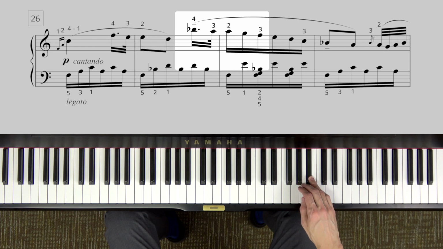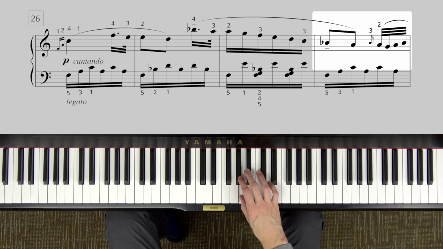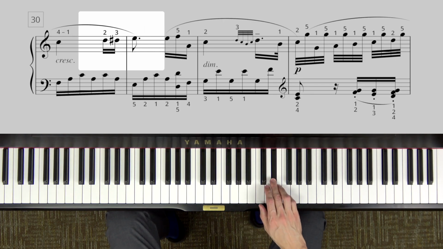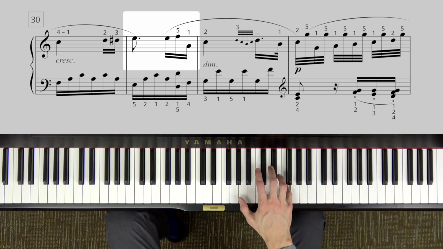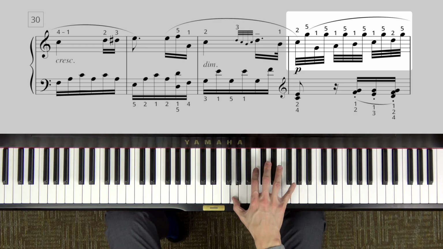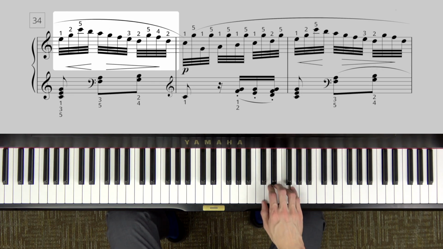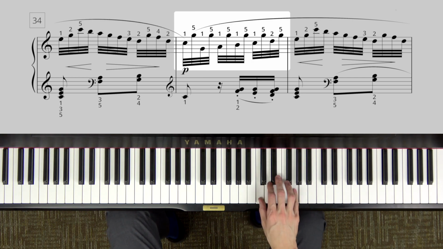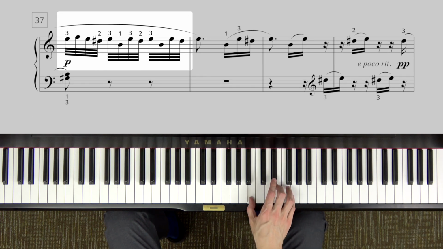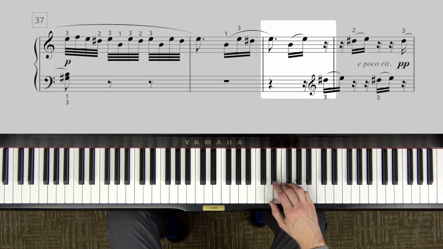1 and 2 and 3 and a 1 and 2 and 3 and a 1 and 2, 3 and 1 and 2 and 3 and 1 and 2 and 3 and 1 and 2 and 3 and 1 and 2 and 3 and 1 and 2 and 3 and 1 and 2.